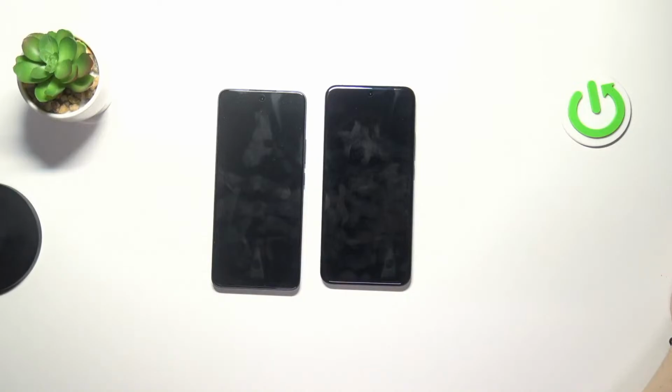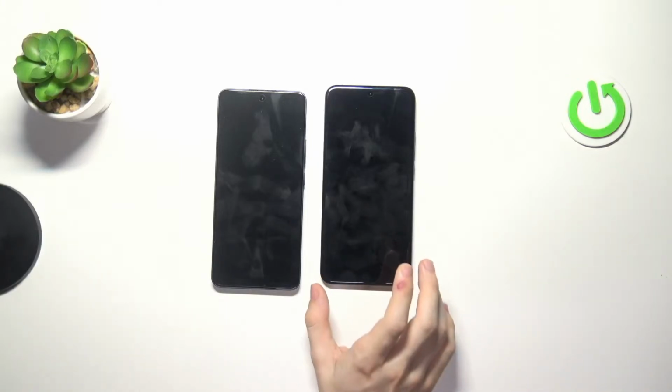And let's get to the battery now, because it's a really important factor. On both of these phones, there is the 5800 mAh battery featured, and the Pro version charges a bit faster.